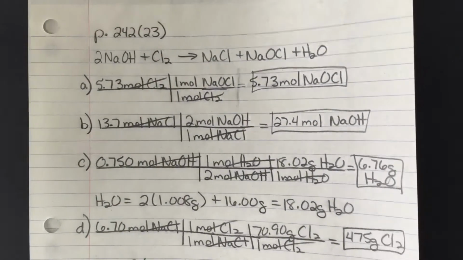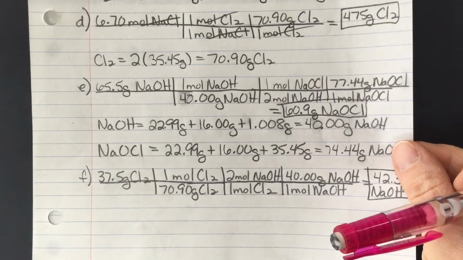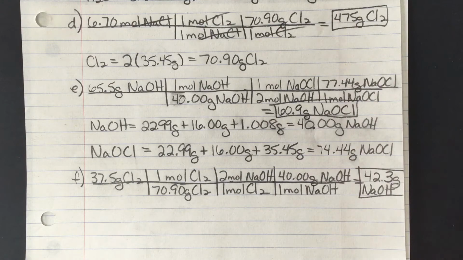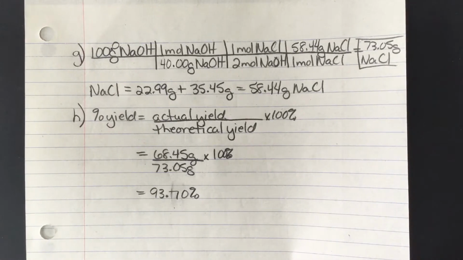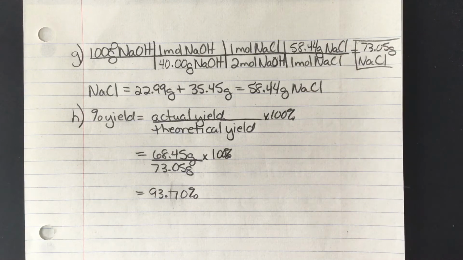I'm back with the homework for page 242, question number 23. So here are the answers so you can check those. That's A through D. This is E and F. And G and H. So go ahead and check those and see if you got those right. Now I'm going to work through those problems so that if you have any questions, hopefully this will answer your questions.